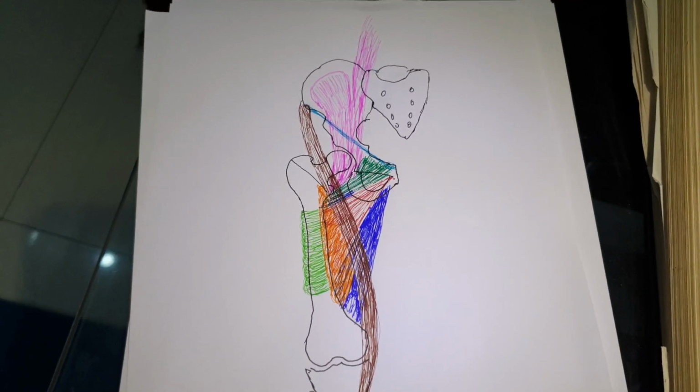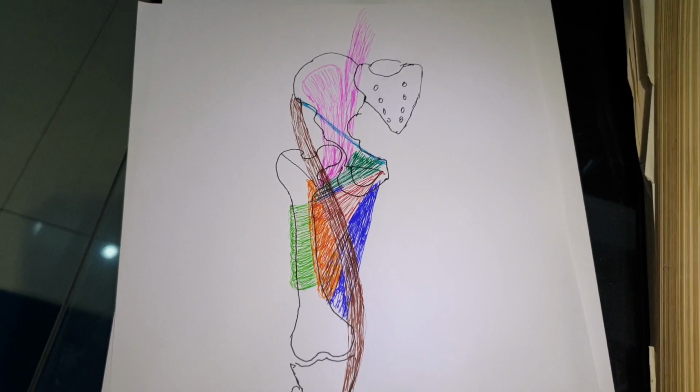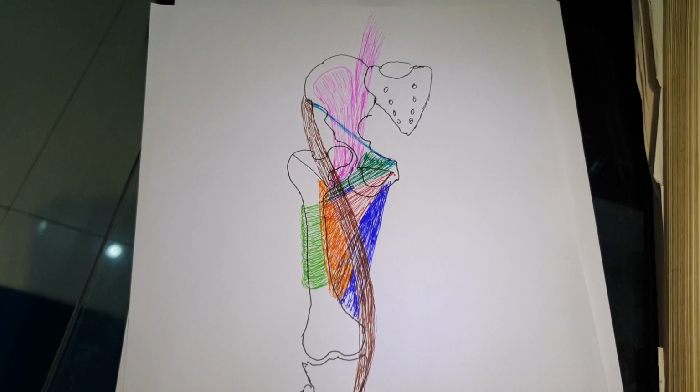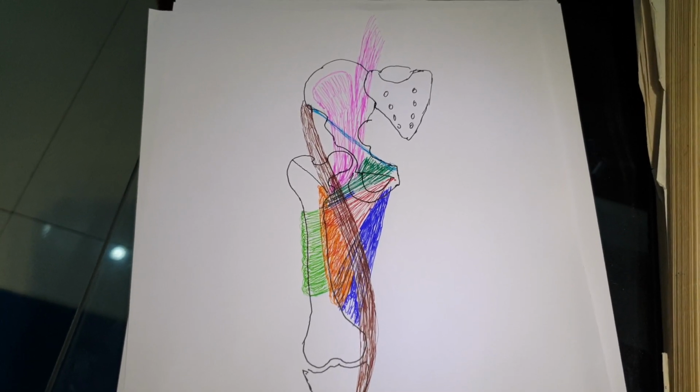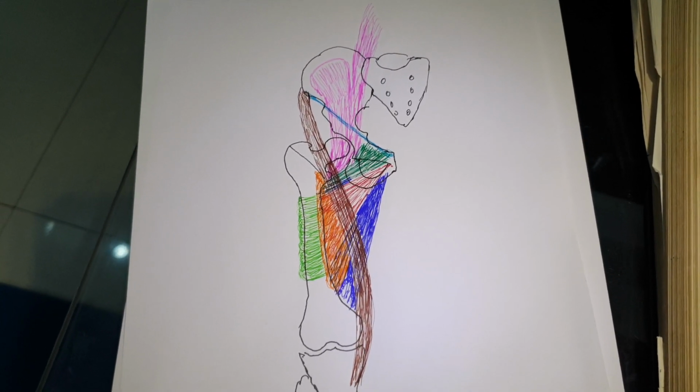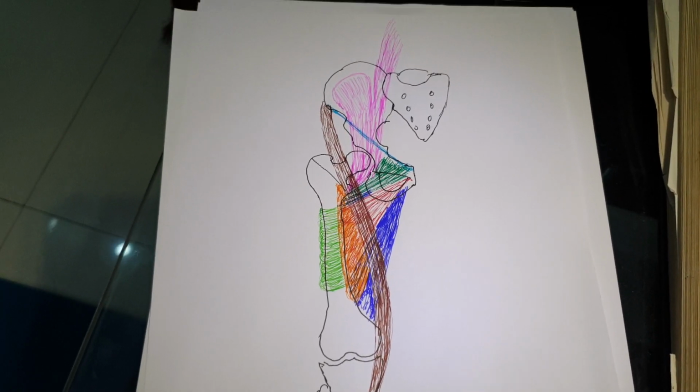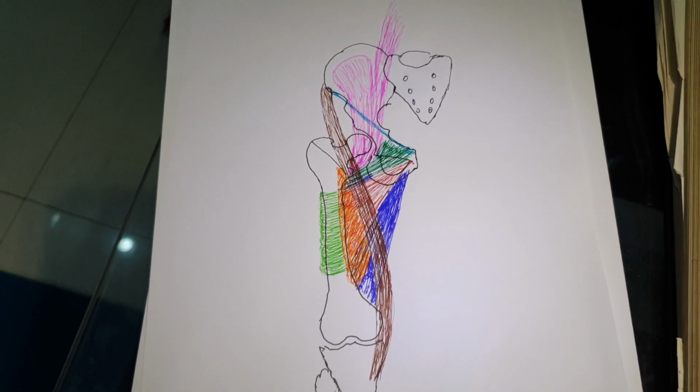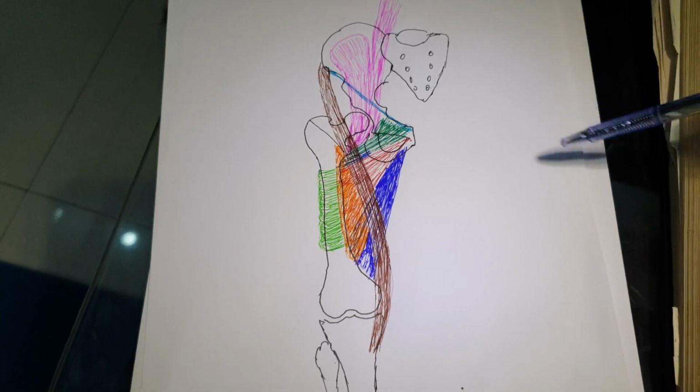Today we are going to discuss the femoral triangle. Femoral triangle is a triangular depression on the upper medial part of the thigh. Before discussing the femoral triangle, we will see the different structures which I have drawn over here.